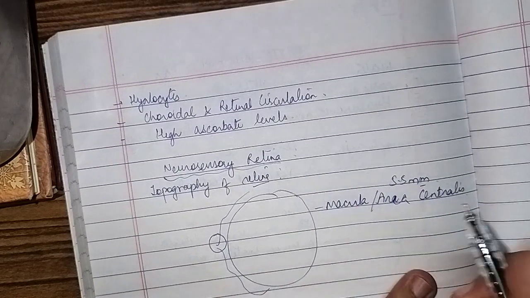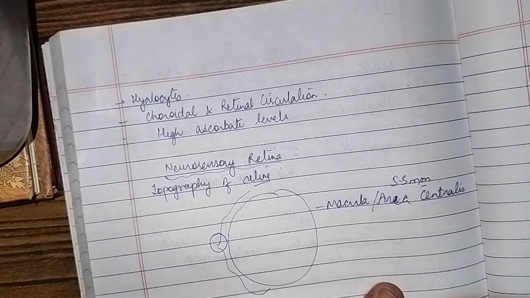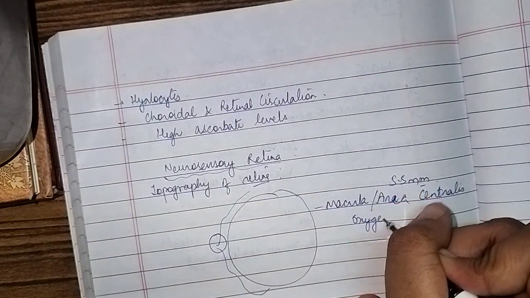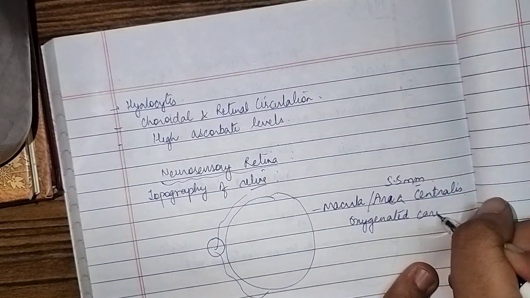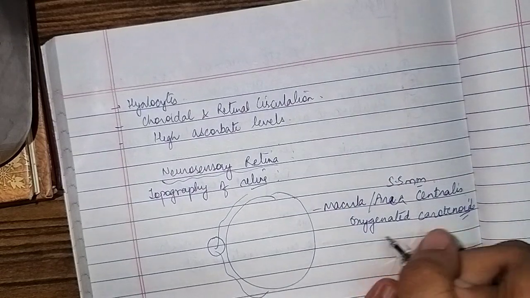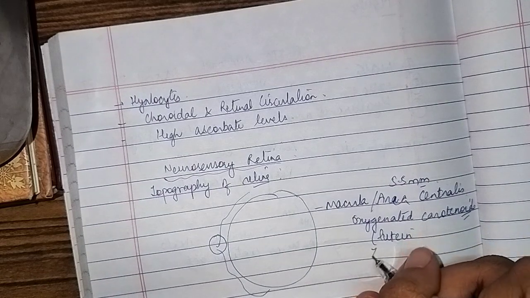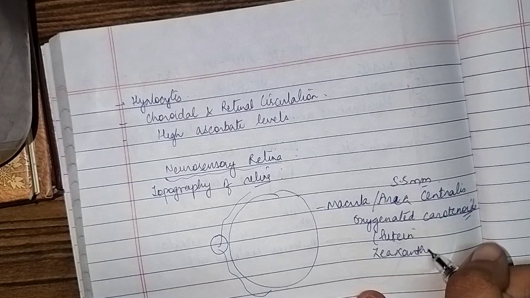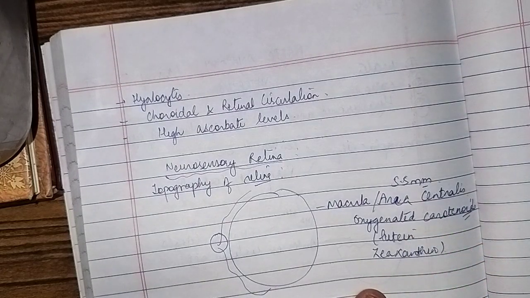It contains two or more layers of ganglion cells histologically. Why is it yellow in color? Because of the carotenoids, particularly lutein and zeaxanthin, which give the yellow color.